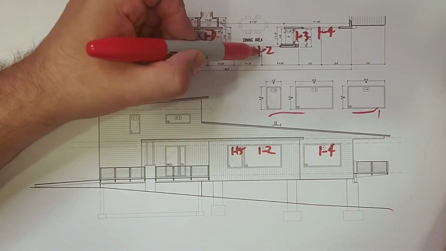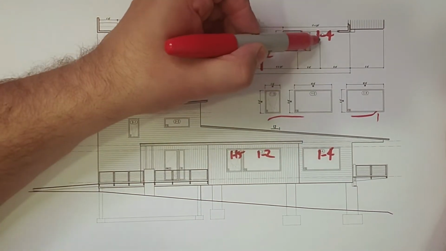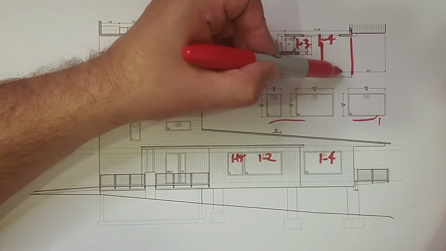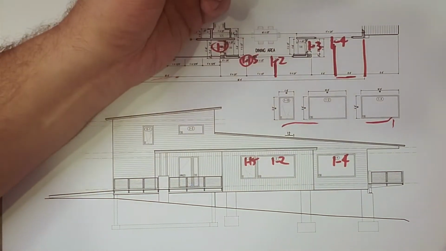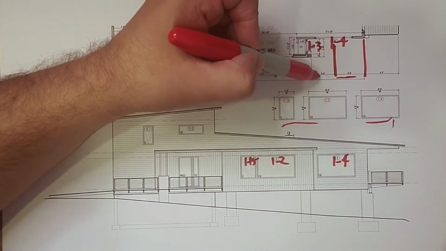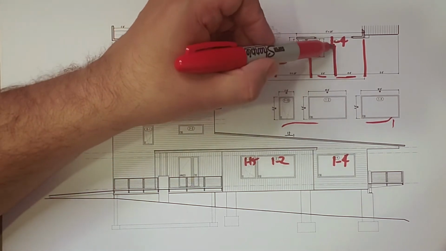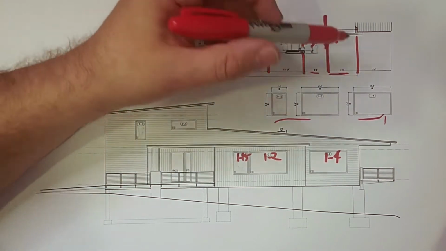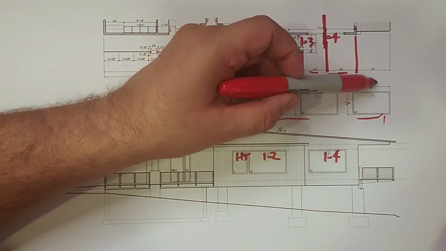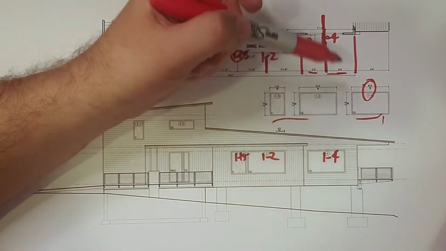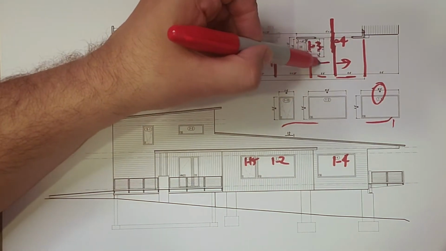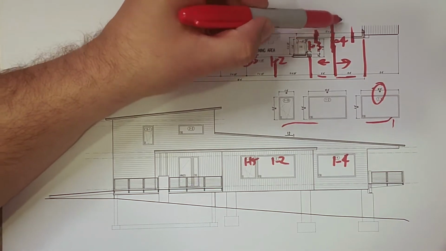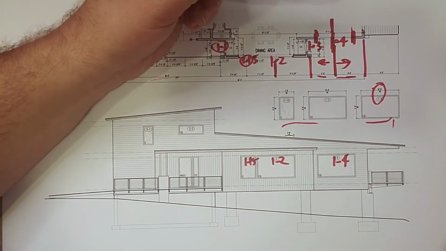So in plan, we typically get the center of the window, right? So we come off the corner of the building, we go over the set distance there, I don't know, 8 feet, 6 feet, and that gives us the center of that 1-4 window. Well, in the window elevations, we know that that's a 10-foot window. So we go basically 5 feet to each side to establish the jambs of that window.